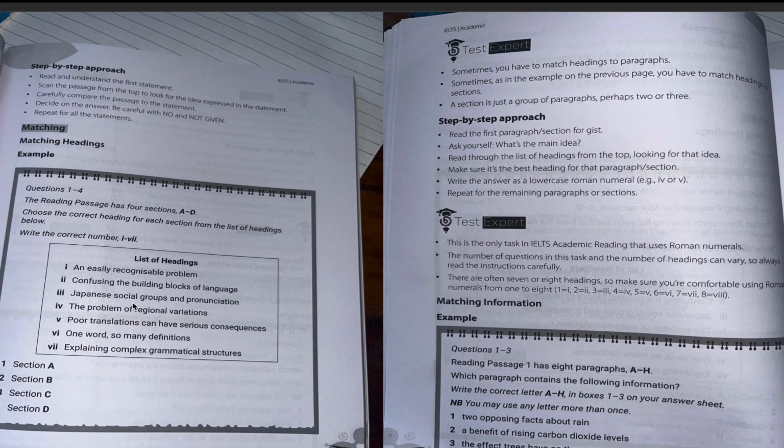In the list of headings, you are given various Roman numerals. Make sure that you are always writing the Roman numerals in small case. If you write it in a larger case, it will be incorrect, even though you are logically correct about the answer, and you will lose marks. This is the only task in IELTS Academic that uses Roman numerals.